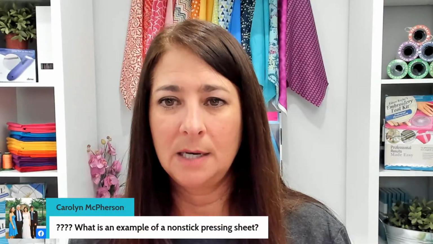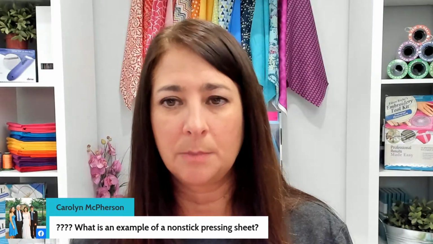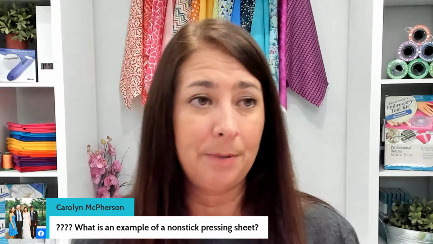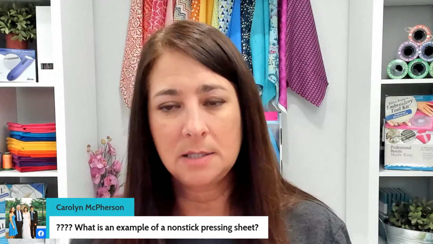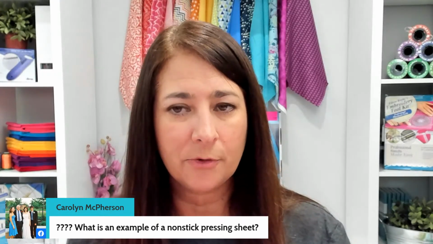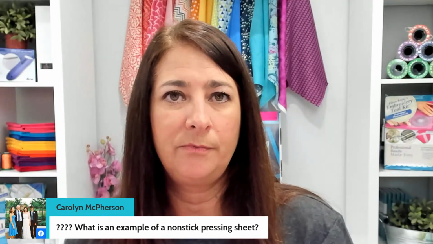All right. And then Carolyn says, what's an example of a nonstick pressing sheet? So Carolyn, you may have heard them called Teflon sheets or applique sheets, but it's just a nonstick sheet that you a lot of times use like a cover sheet for ironing so that your fusible materials don't get stuck to the back of your iron. So really good question. So awesome. Okay, so I think that we covered all of the questions there. So I will call that good since we answered all the questions.